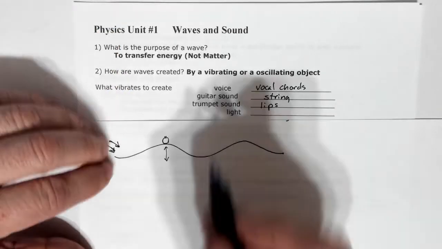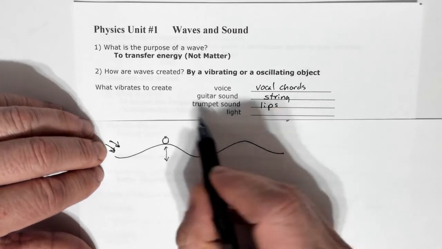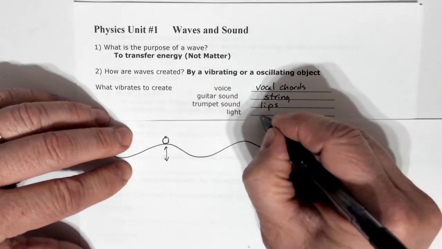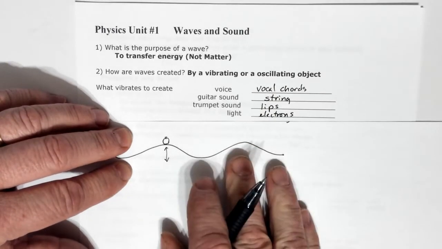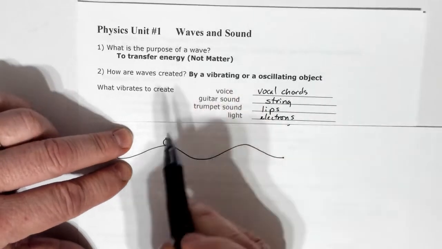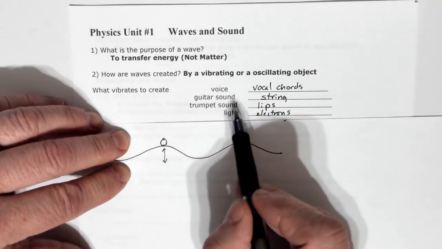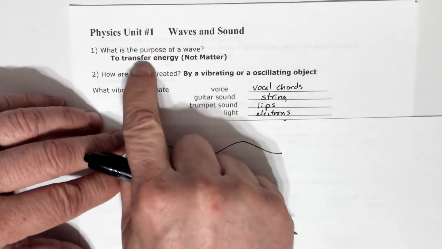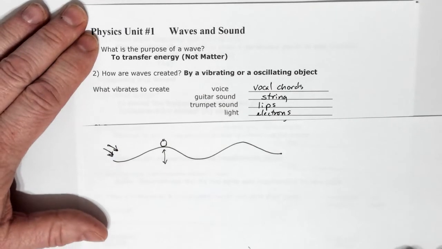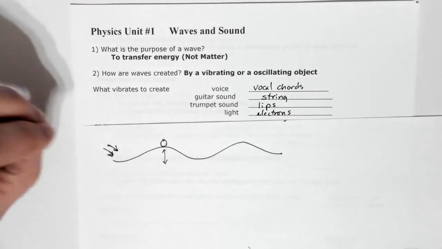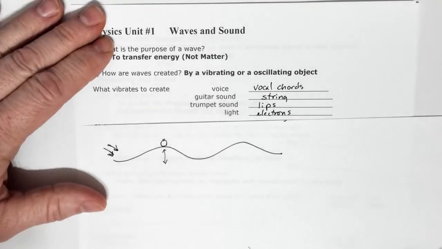Okay? Light is actually a wave, and what causes light to vibrate is electrons vibrating up and down inside of an atom, and those electron vibrations give off light. Okay, so these are all things that can give off a wave, and what they're transferring is energy, not matter. Okay, so that's how we understand things. So any wave I should say that started, came from something vibrating.